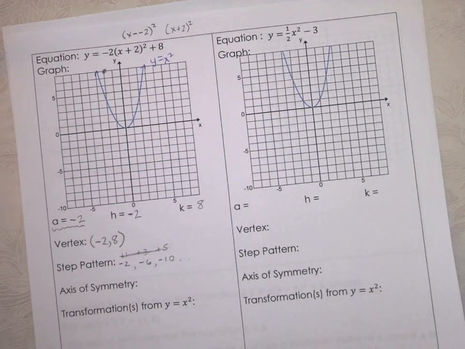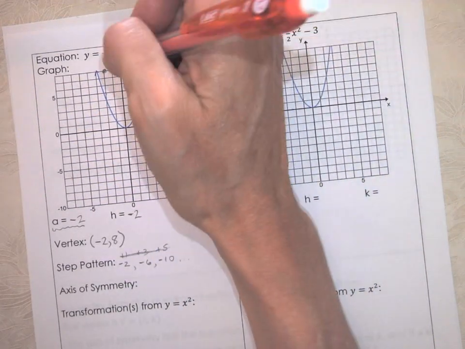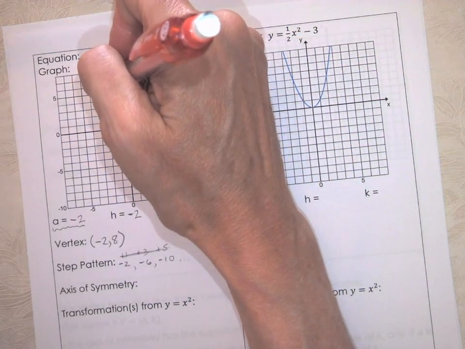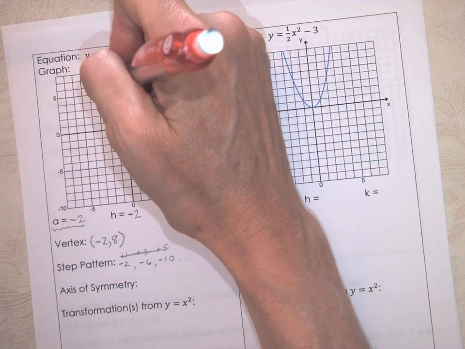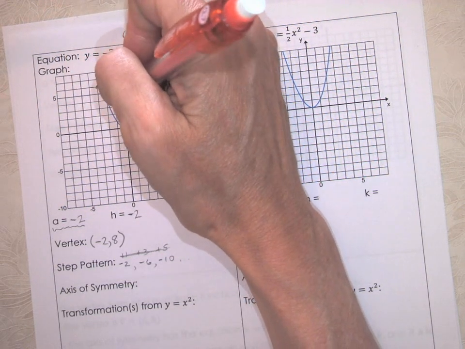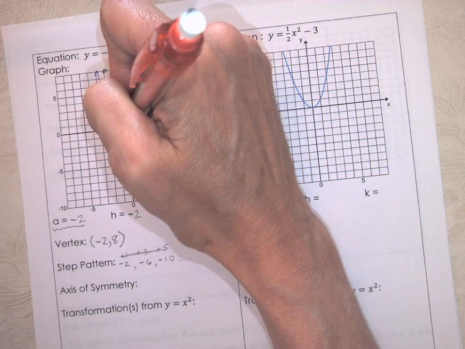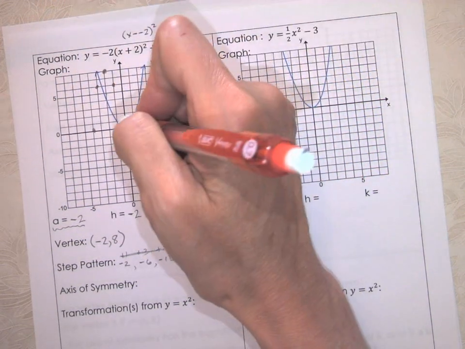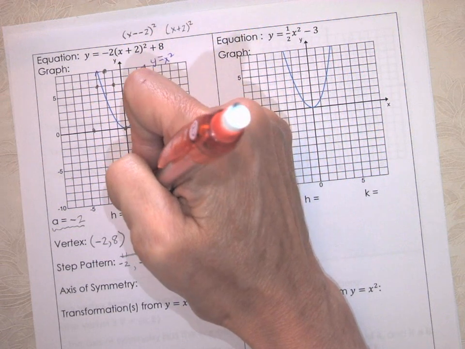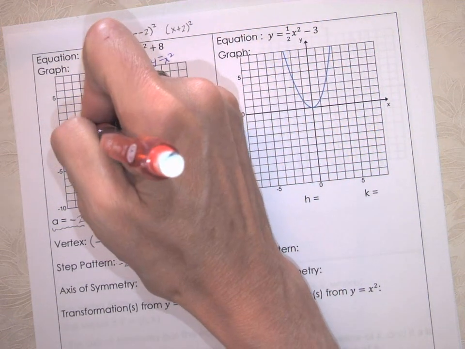So once I've plotted my vertex, from the vertex I'm going to go over 1, down 2 on each side. And then from this I'm going to go over 1, down 6. 1, 2, 3, 4, 5, 6. Over 1, down 6, and then over 1, down 10 on each side.